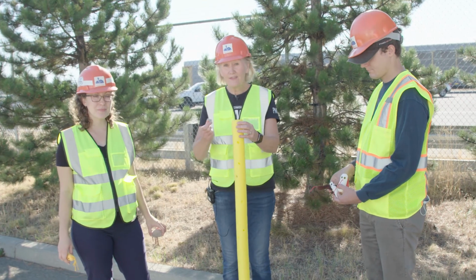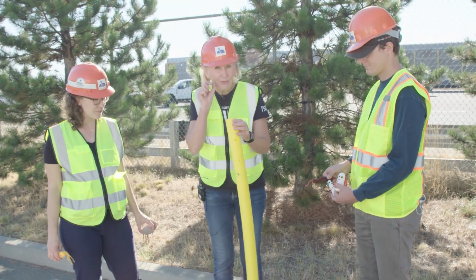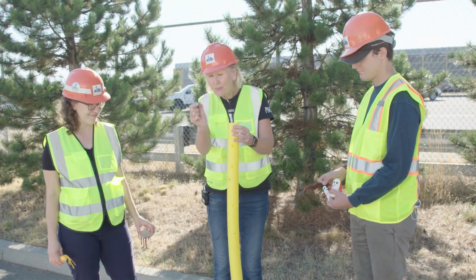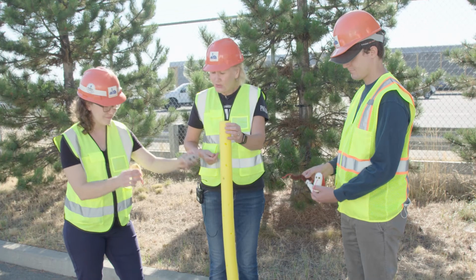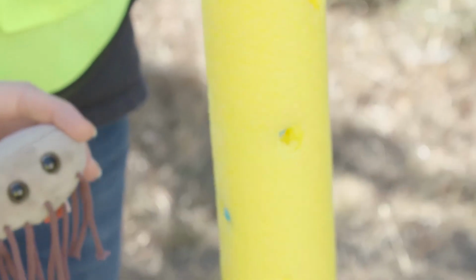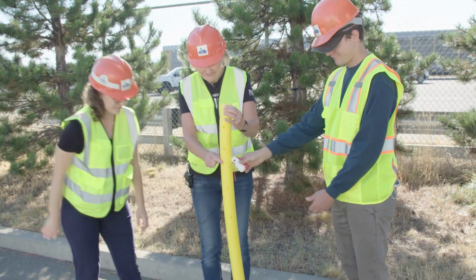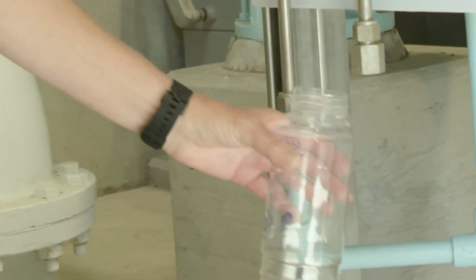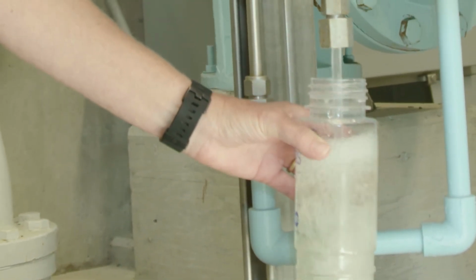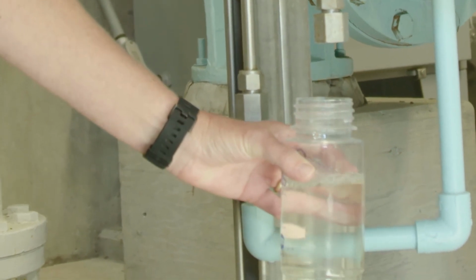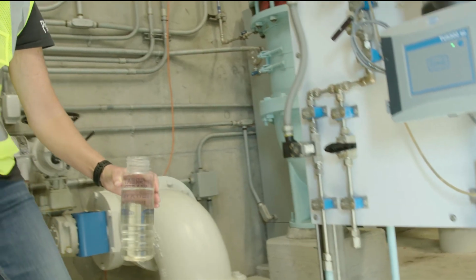Check out this magnified filter that I made from a pool noodle. This represents water. Water will make it through the holes, but the germs won't. After water comes through the filters, it is clean enough to safely return to the river. It only takes 8 hours for us to turn your dirty wastewater into river water.